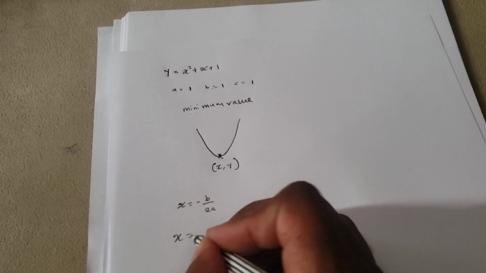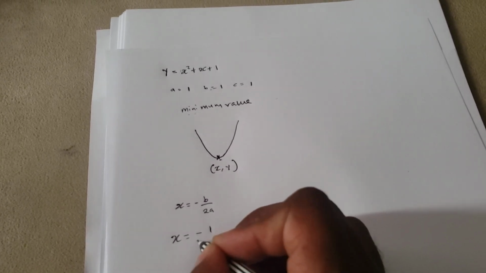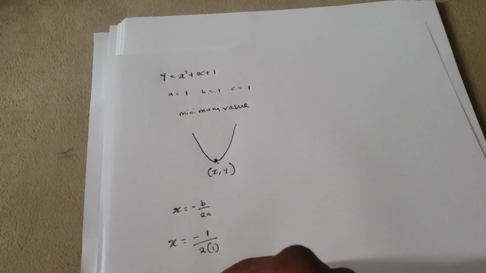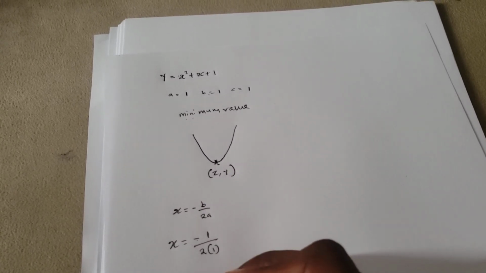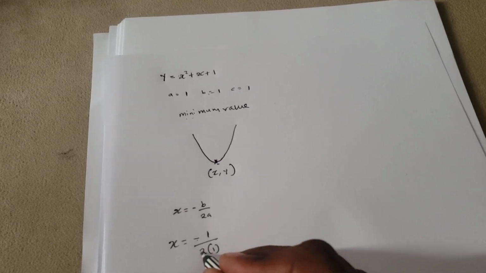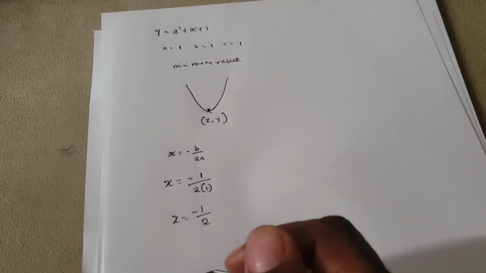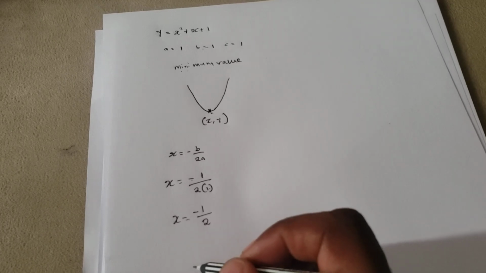So what is our a? It's 1. What is our b? It's 1. Our a, it's also 1. So x is equal to negative 1 over 2 times 1, which is 2. So the first value of x is negative half.